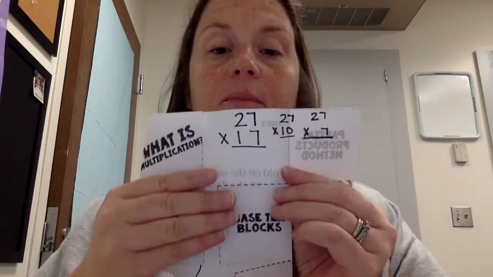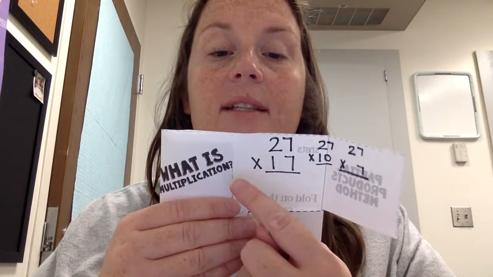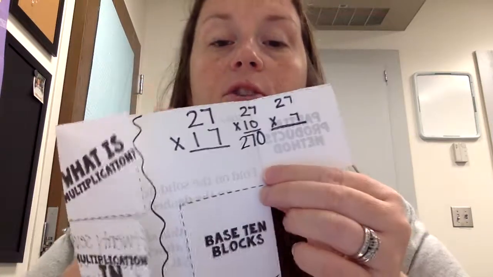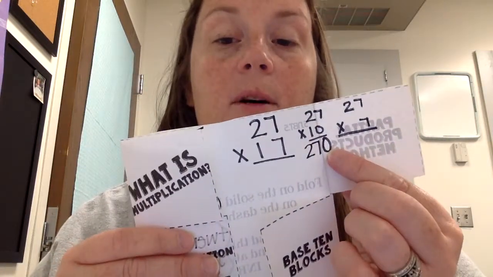The first part you're going to do is the partial products example. So I'm going to show you what I did, and then I'm going to tell you what problem you're going to do. So I've done 27 times 17, and in order to solve that, I've broken down my second number, 17, into place value form. So I've broken 17 into 10 and 7. So now I can do 27 times 1 and bring down my 0, and we know that 27 times 1 is 27, and I bring down my 0, so I have 270. So that's one of my partial products.